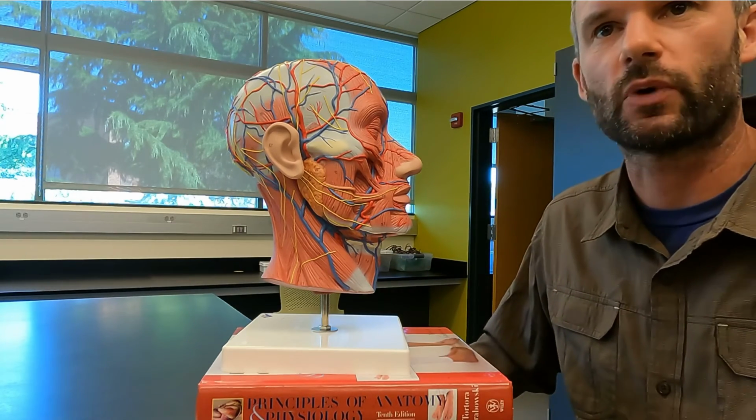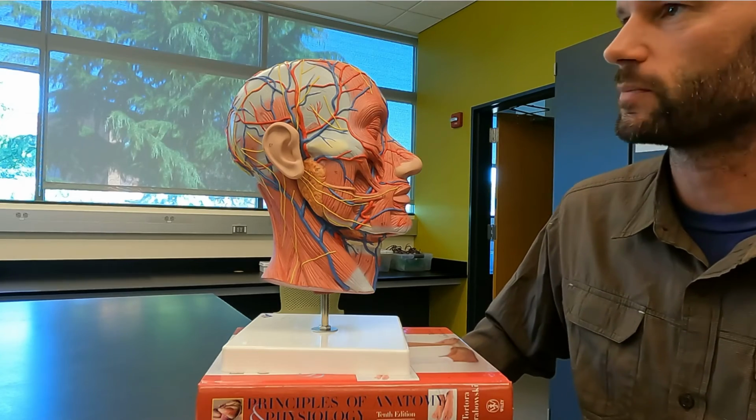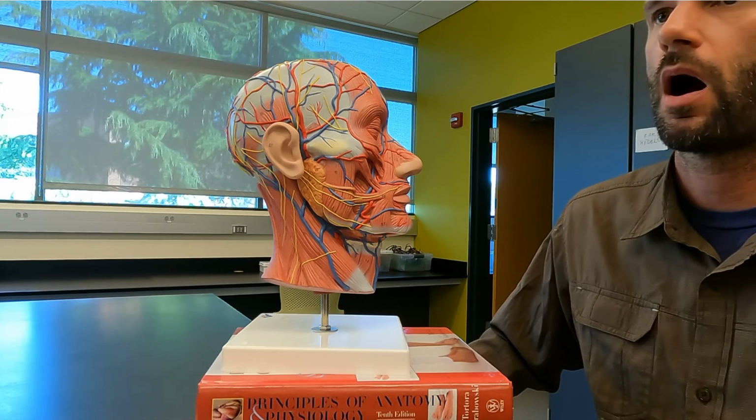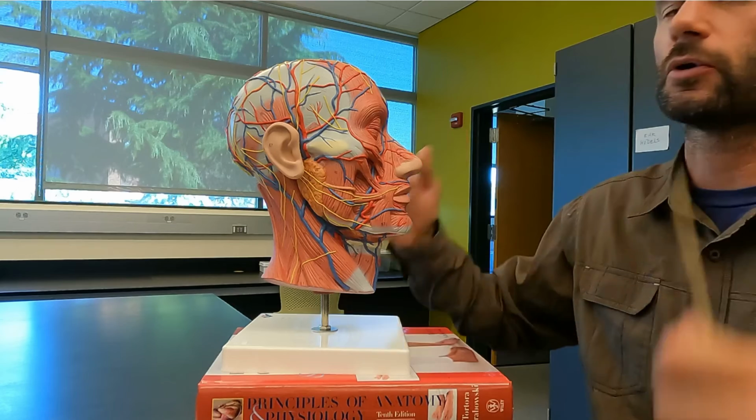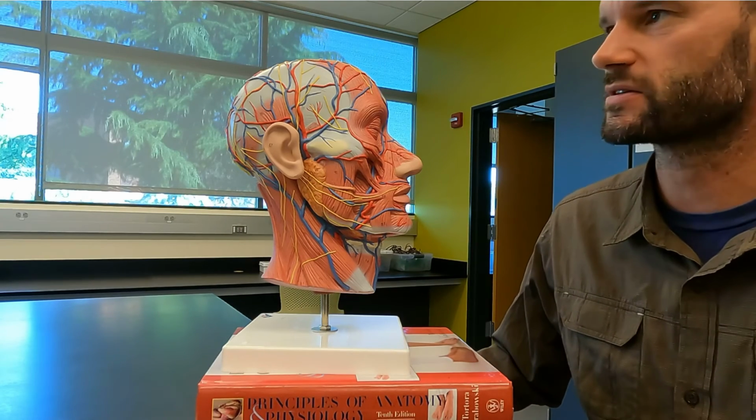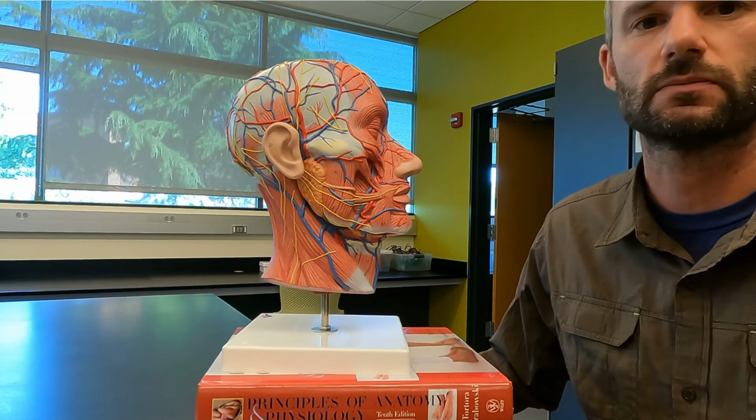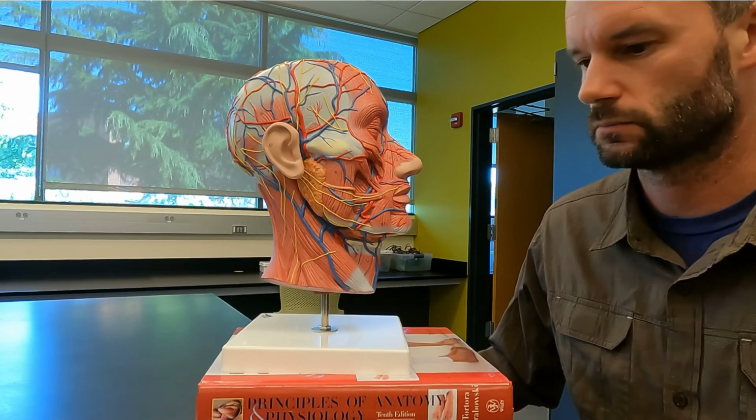So what's going to happen when the superficial masseter contracts? It's going to elevate the mandible. Okay, so this is involved in chewing. This is a muscle of what we call mastication. Good.